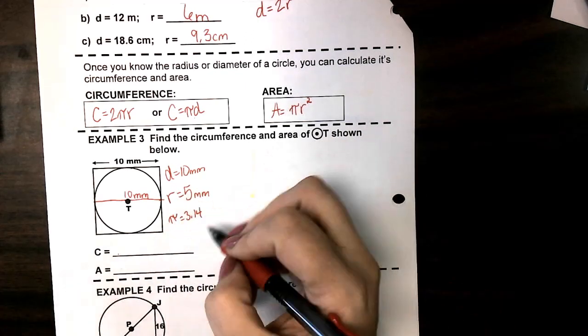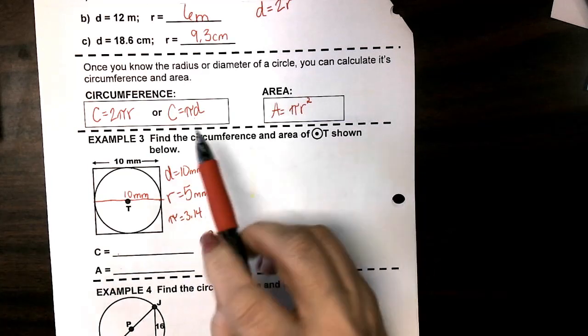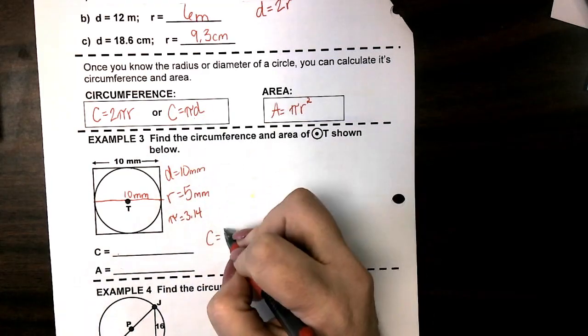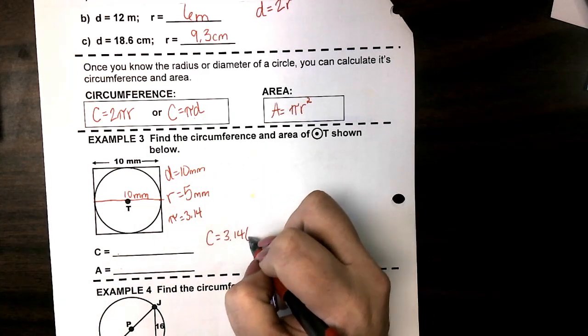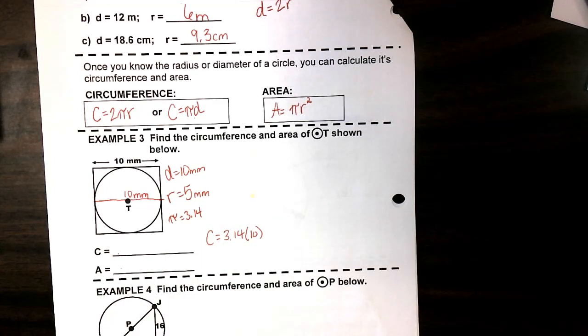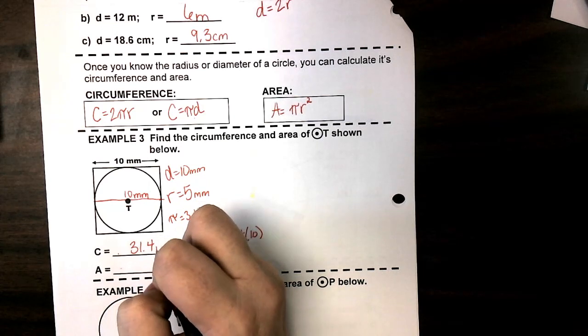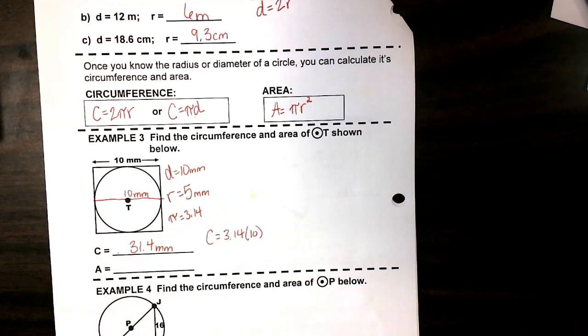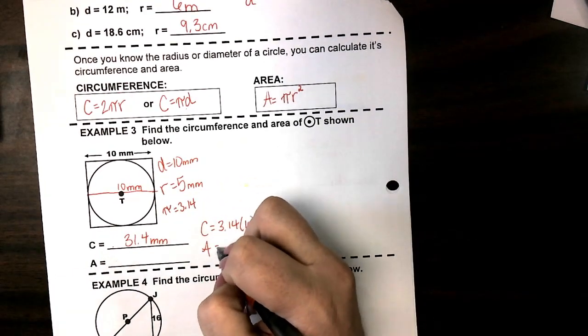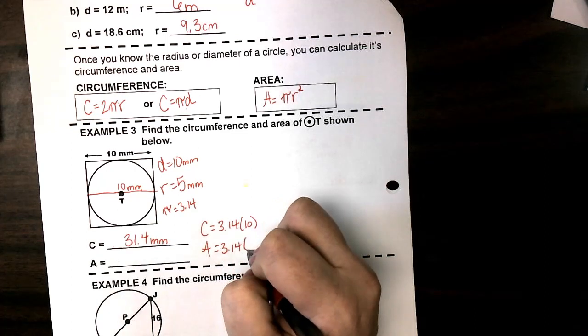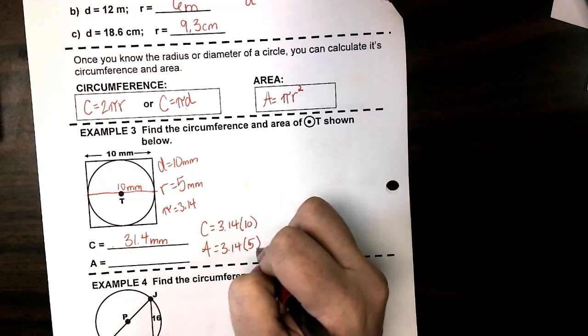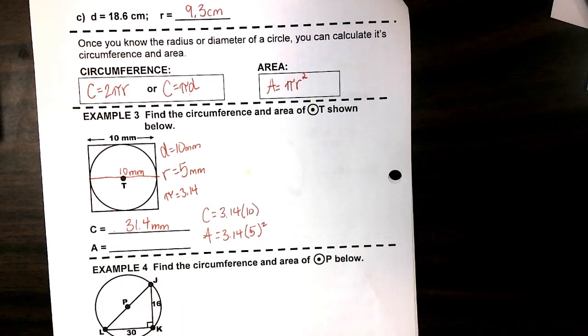And so to find circumference, we multiply pi times diameter, so 3.14 times the diameter 10. And what is 3.14 times 10? 31.4. And then to find area, the formula is pi times the radius, which is 5, squared. And so 3.14 times 5 squared.